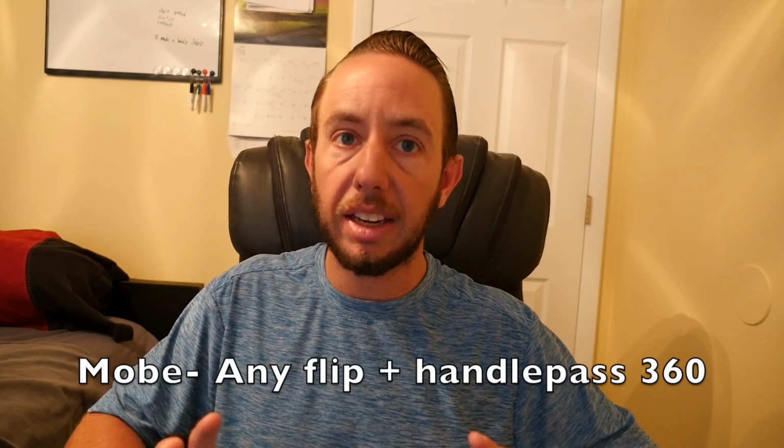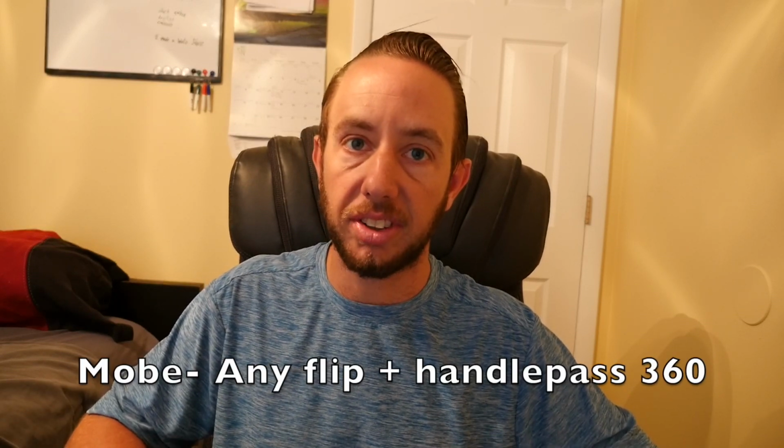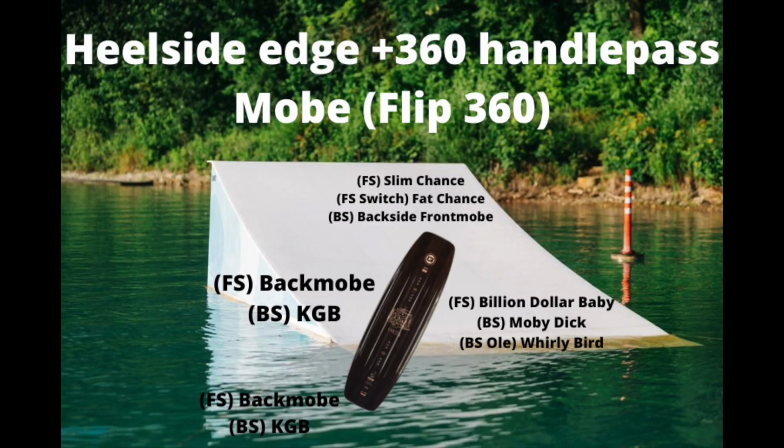And now we're going to get into mobs. A mob is any flip with a handle pass 360. When you're on your heel side edge and you cartwheel over your nose and do a front side 360, it's called a slim chance. If it's switch, it's called a fat chance. And if you do a backside 360, it's called a backside front mob.